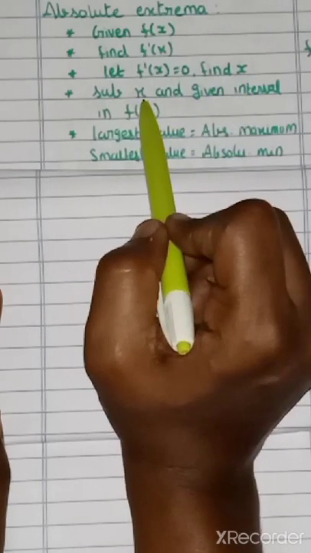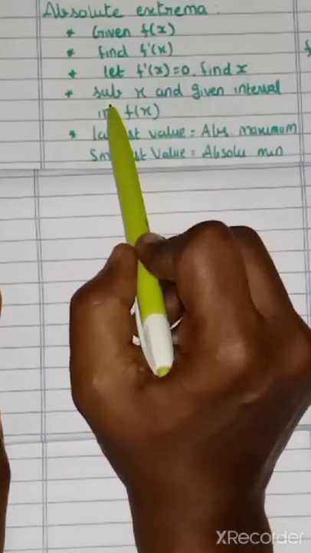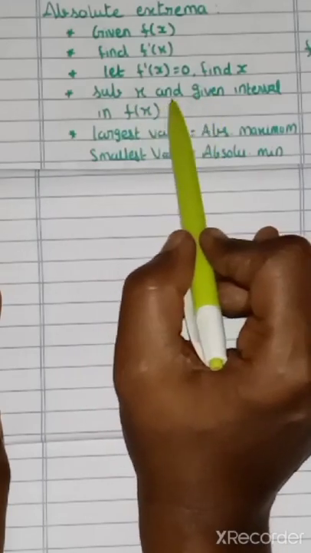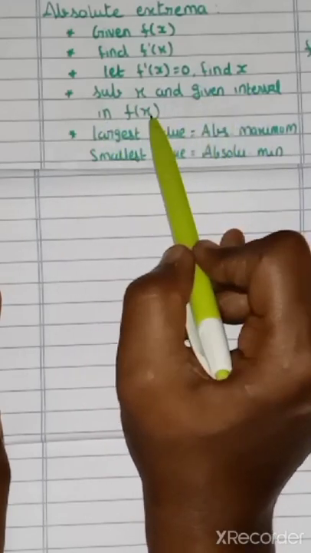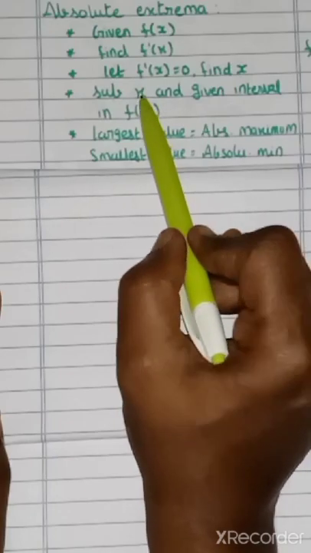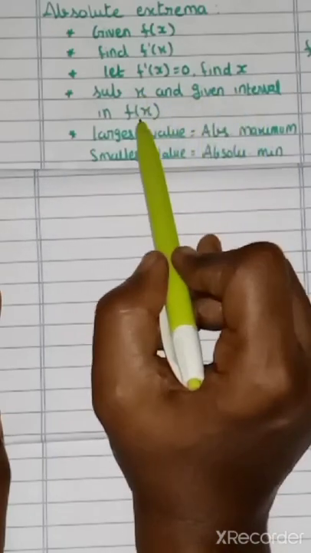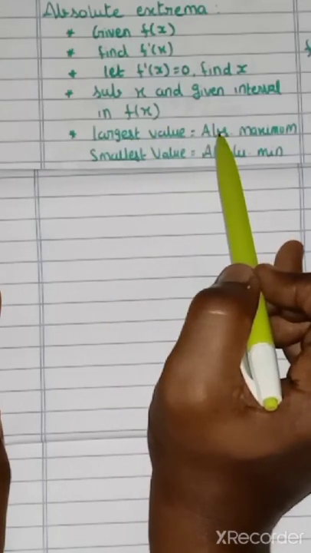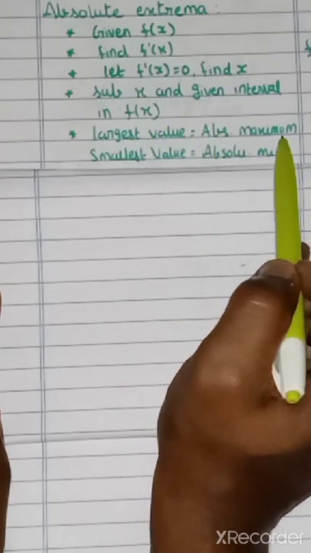Then substitute x and the given interval in f of x. Then, after substituting all the x values and the interval in f of x, the largest value is called the absolute maximum and the smallest value is called the absolute minimum.